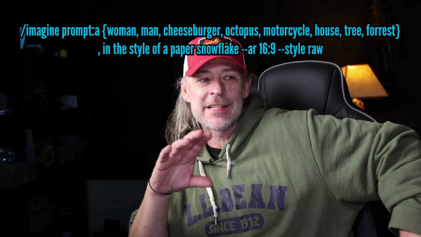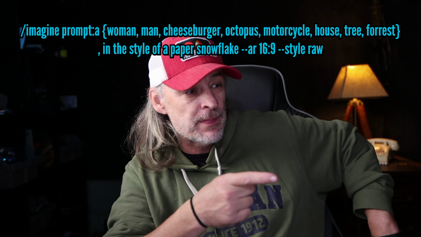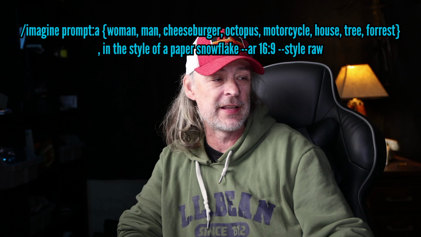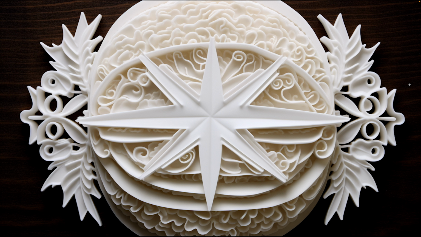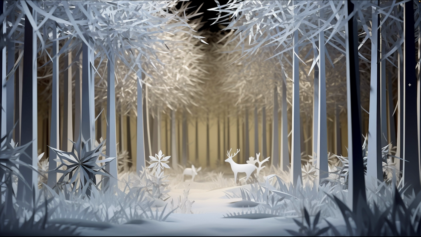Our first variable for our Christmas prompts is paper snowflakes. And this is a cheeseburger in the style of paper snowflakes. It looks a little bit more plastic, and I'm not seeing the cheeseburger so well, but we do kind of have that shape correct. I bet if you reran this, you'd get something a little closer. It's tough when you're reaching for a cheeseburger made in paper cut. It's a long reach.